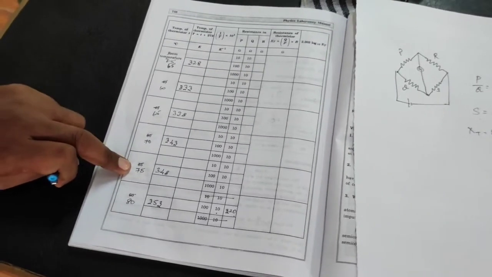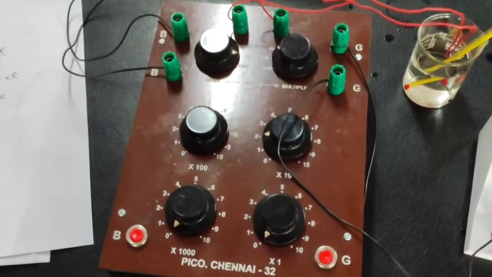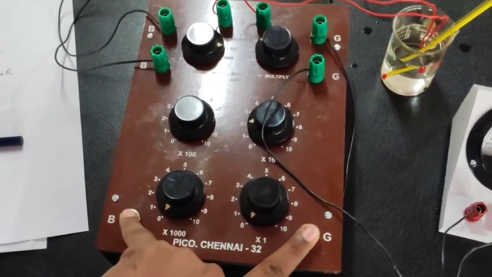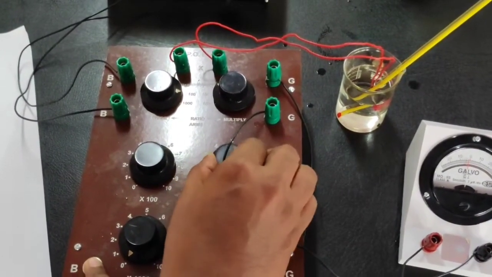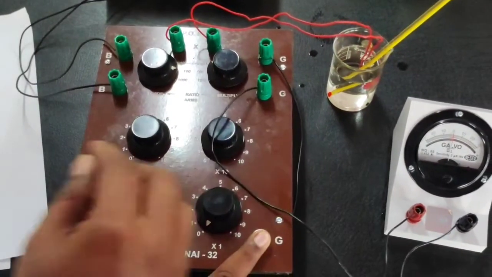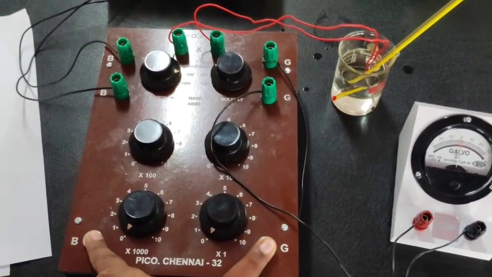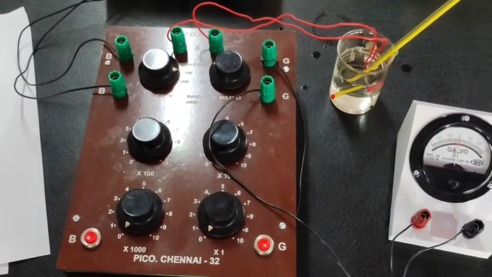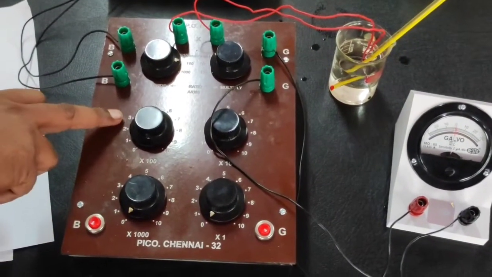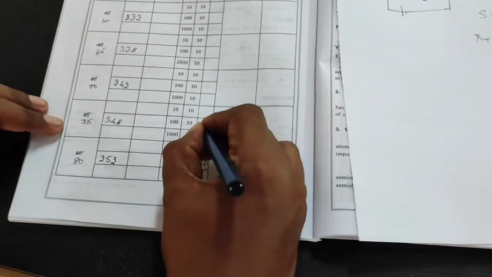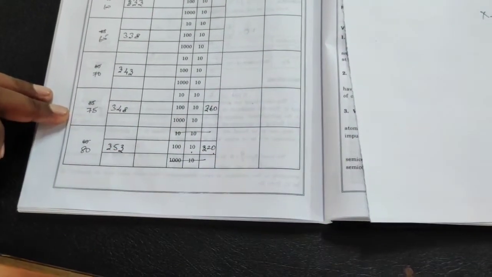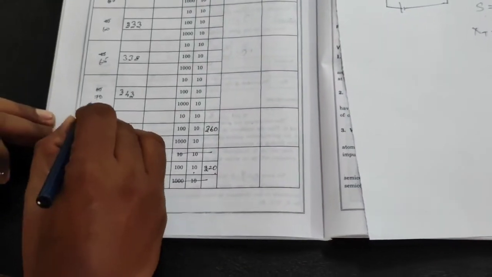Similarly, we have to take the reading at 75 degrees centigrade. Now, I think we got 75 here. In the same way, press the two buttons, and the galvanometer will show the deflection. To nullify the deflection, again adjust and increase the resistance on the R dial to make the galvanometer read 0. Now find out what the resistance is here. It is 360. So for 75 degrees centigrade, it is 360. Clear? Okay, and wait for some time to reach 70.